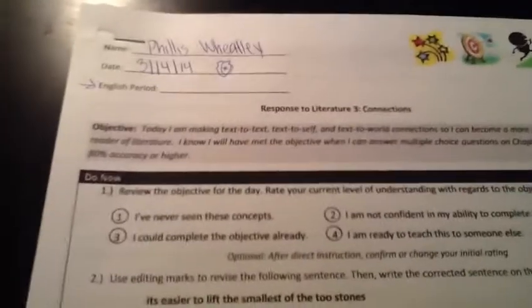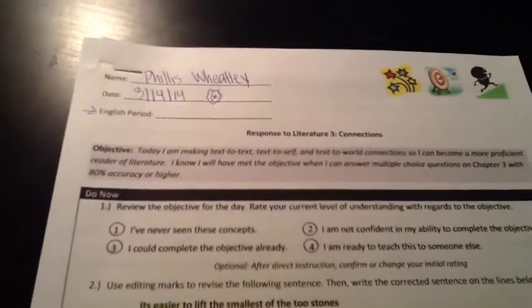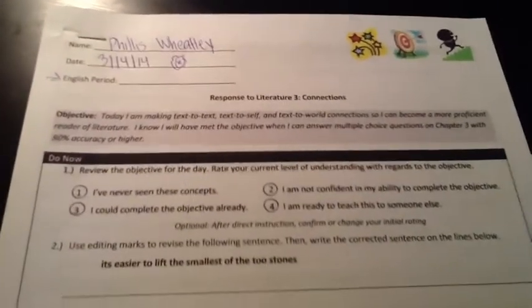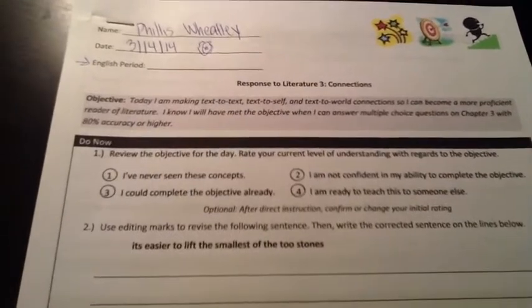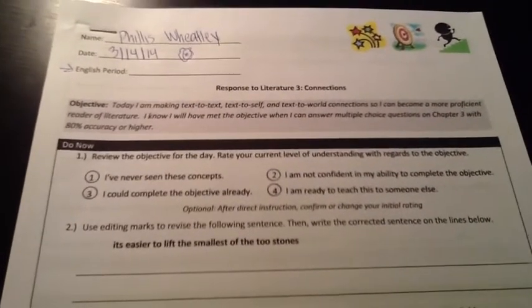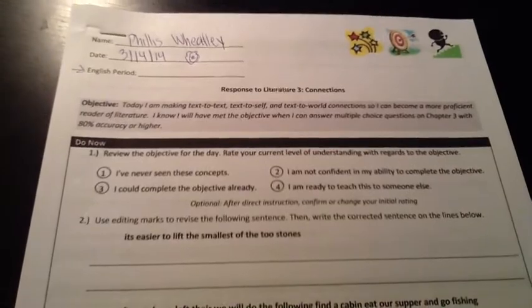Today's objective says, today I'm making text-to-text, text-to-self, and text-to-world connections so I can become a more proficient reader of literature. I know I will have met the objective when I can answer multiple choice questions on Chapter 3 with 80% accuracy or higher. If I circle our power verb today, it's making. The things that we are making are text-to-text, text-to-self, and text-to-world connections.